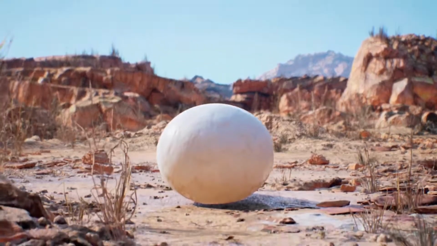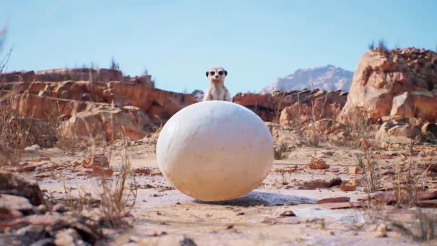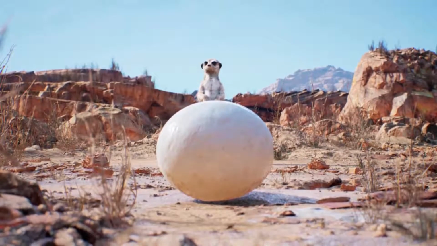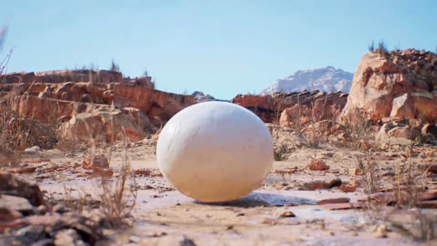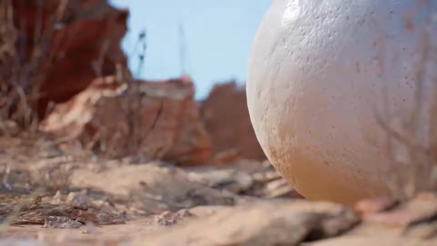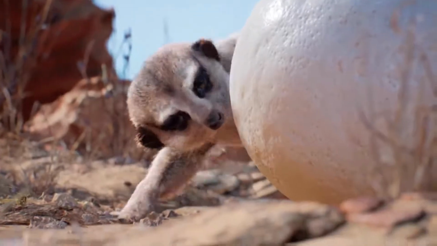In recent years, I've moved more towards the real-time world. Just looking at how we can take that film knowledge and push the visual fidelity as far as possible in a real-time workflow, and how those workflows can work together to benefit both sides.